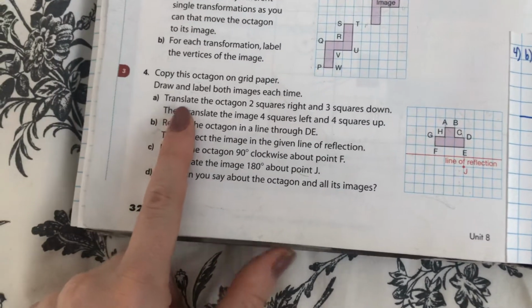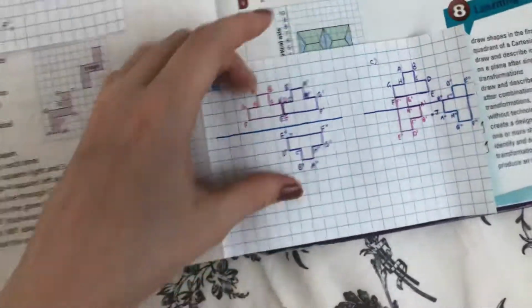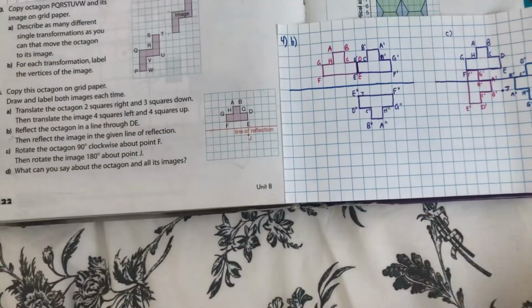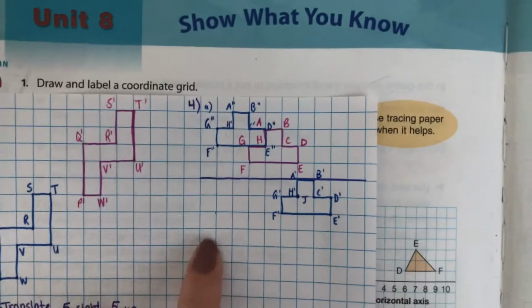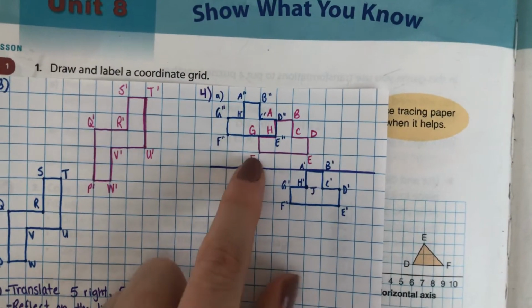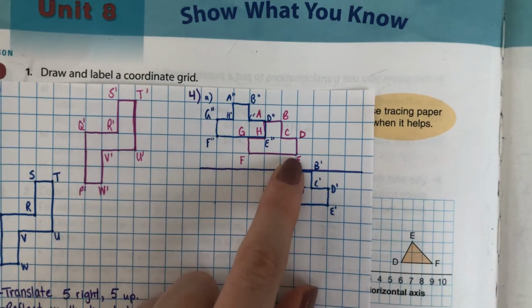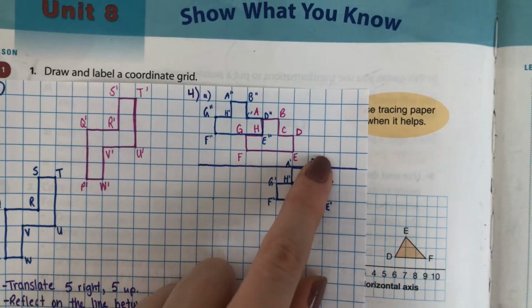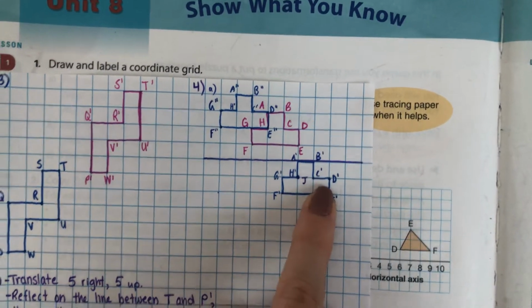So A, we're going to translate the octagon 2 squares right and 3 squares down. So, oh, where's my 4A? Hang on. Oh, it's up here. Silly me. So here is my original in pink. So we were supposed to do 2 right and 3 down. So I'll do it with E, 2 right, 1, 2, 3 down, 1, 2, 3. So here is the first translation.